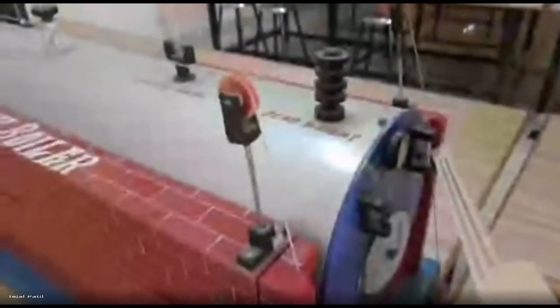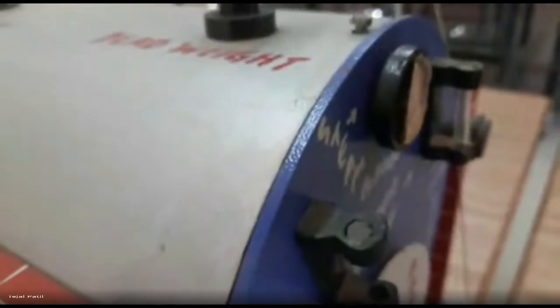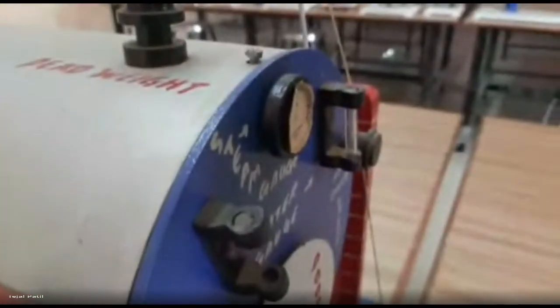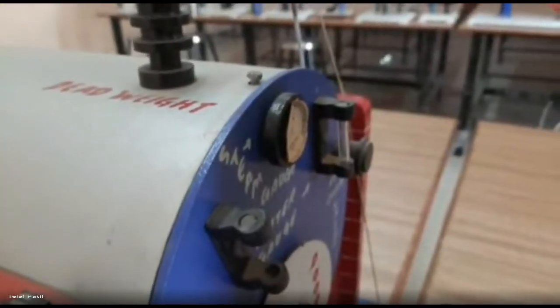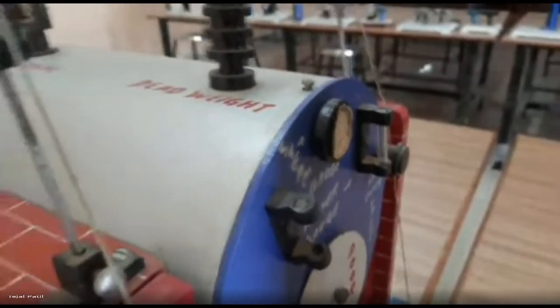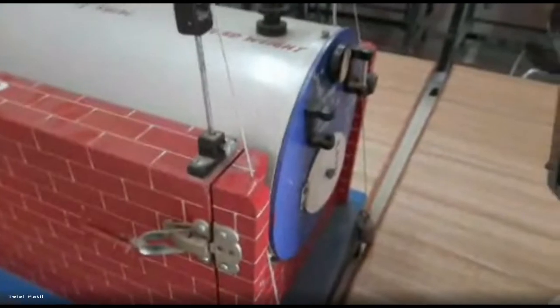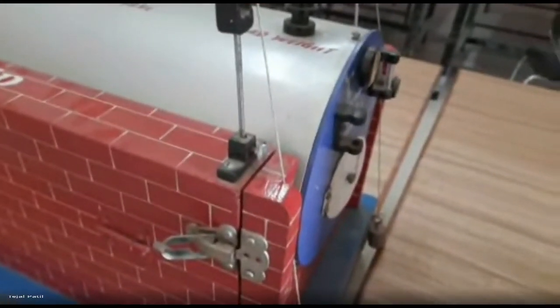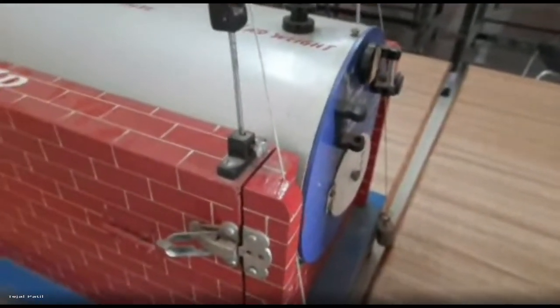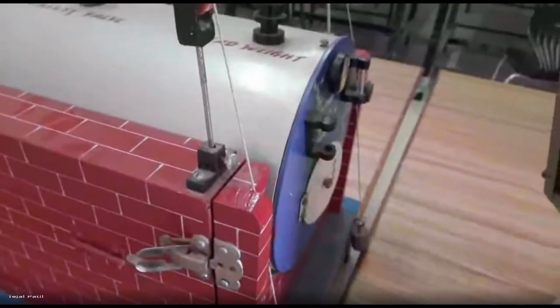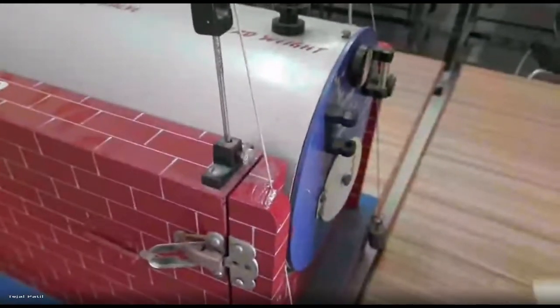So this is the water level indicator. You can see it looks the same as this one. So what does the water level indicator do? Basically, whatever water is there inside your boiler, the steam is continuously going to utilize it. So in that case, you need to supply more water again inside the boiler.